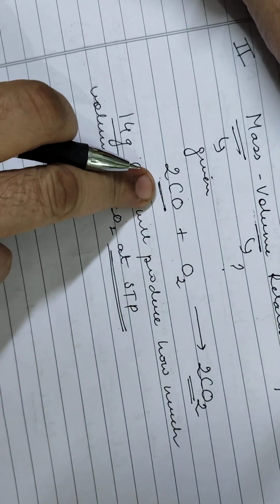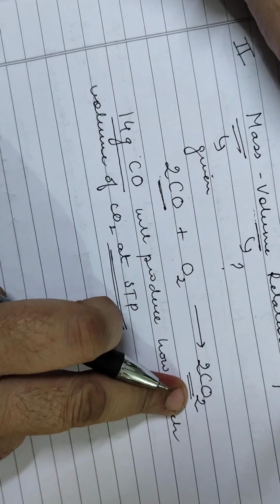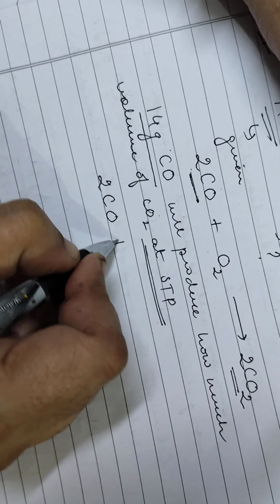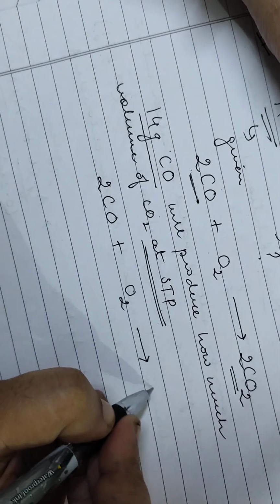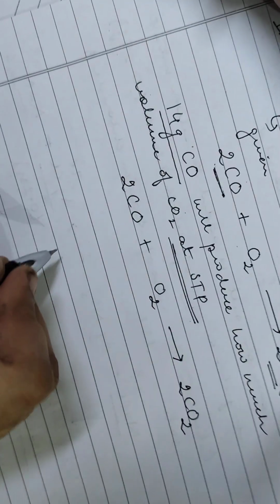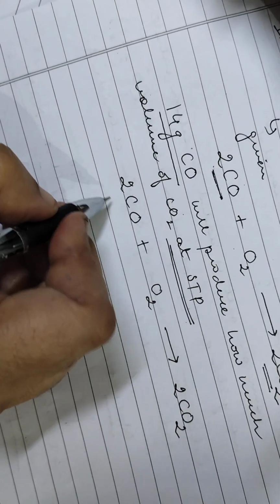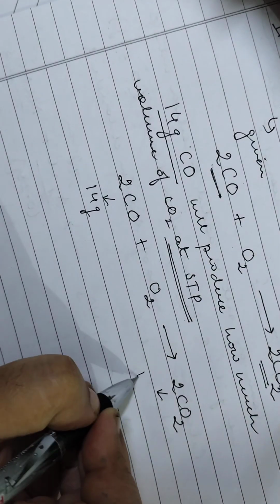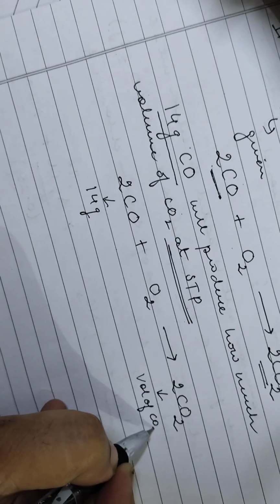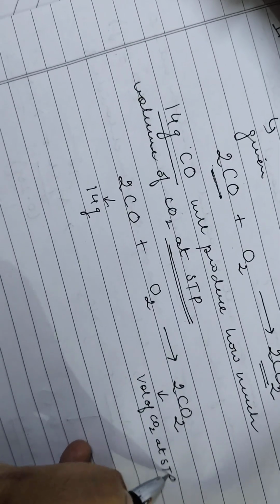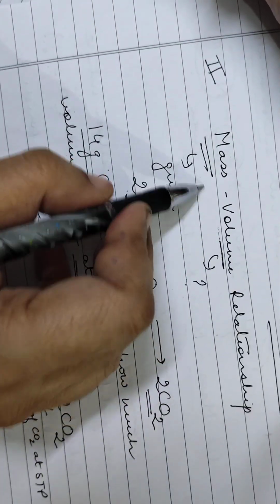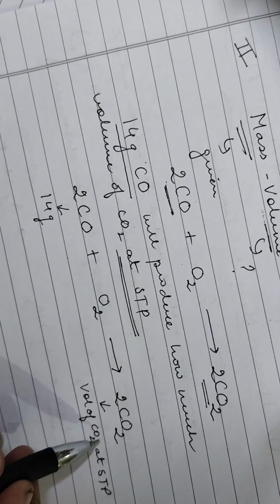कि अगर हम इतना 14 ग्राम CO लें तो कार्बन डाइऑक्साइड का कितना वॉल्यूम बनेगा STP पे. This is the question. So we will first copy down the question, that is the equation. Now mass of carbon monoxide is given to you, 14 gram, and they are asking the volume of carbon dioxide at STP, isn't it? Mass is given to you, 14 gram, and volume is asked. So isn't it mass volume relationship? Mass is given, volume is asked.